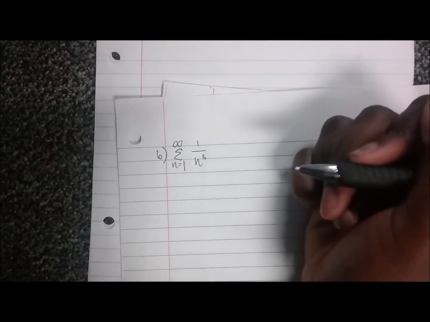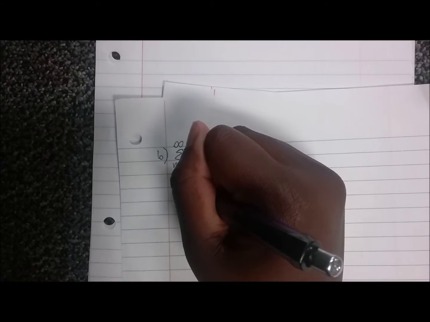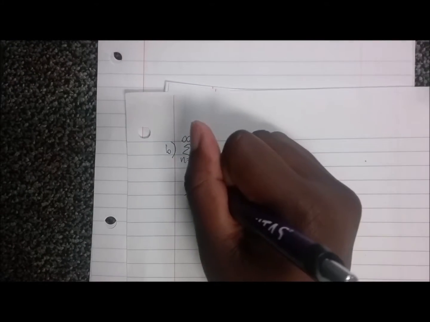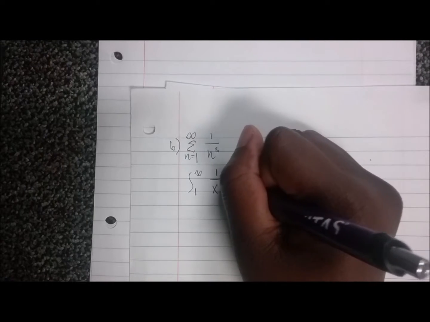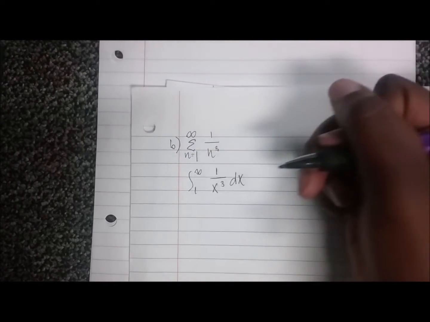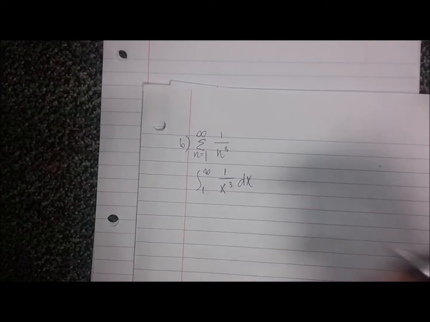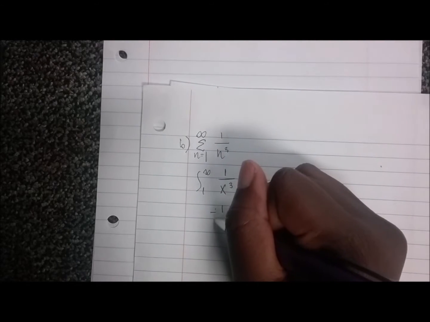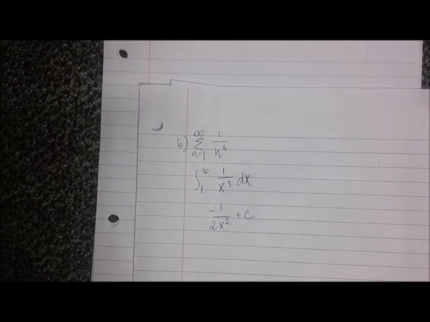So the first step is set up an integral formation. So we're gonna put the integral of 1 to infinity and replace the n's with x's. So 1 over x to the third dx. And then we're going to integrate. So the answer to that would be negative 1 over 2x squared plus c.